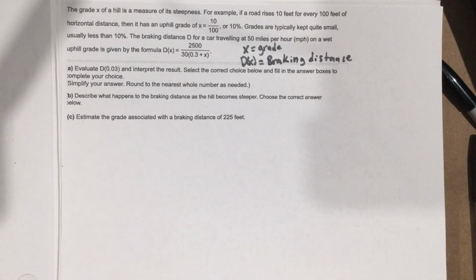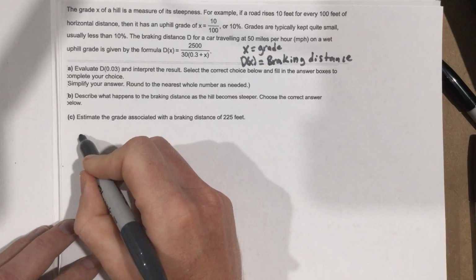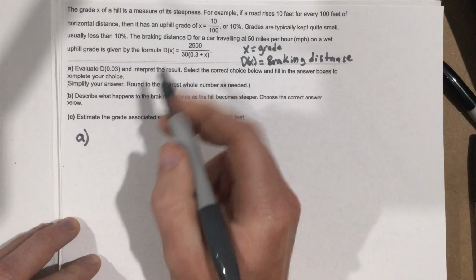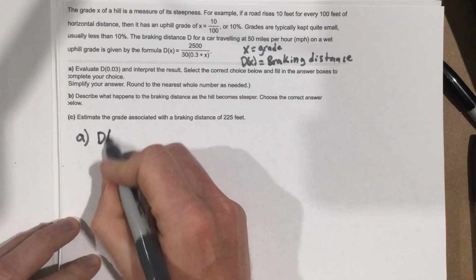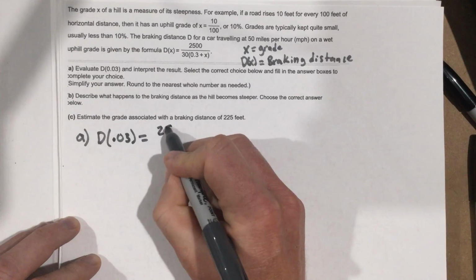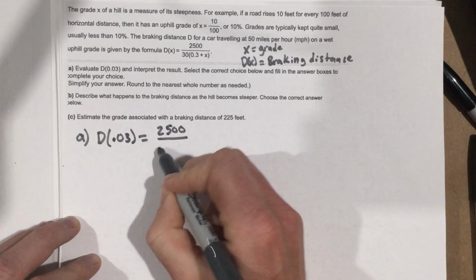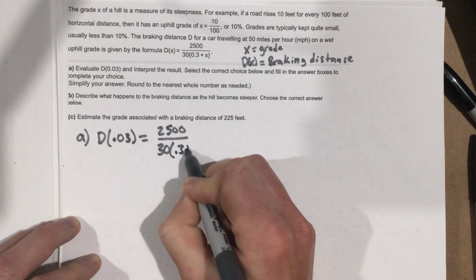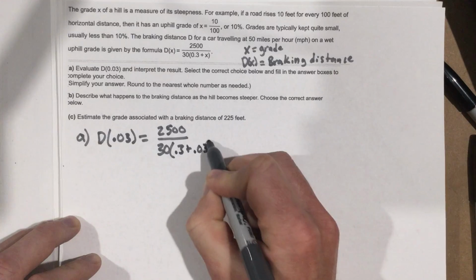Part A, it says evaluate d of 0.03 and interpret the result. So let's go d of 0.03, which would be 2500 over 30 times (0.3 plus 0.03).